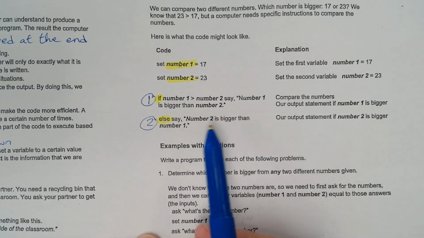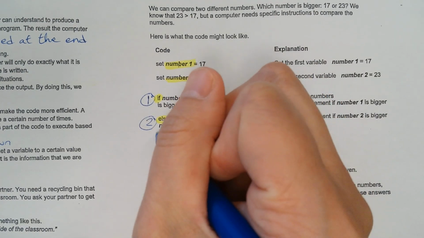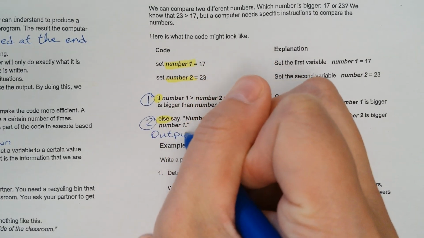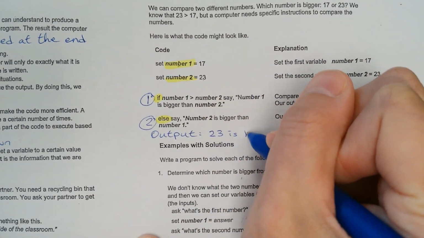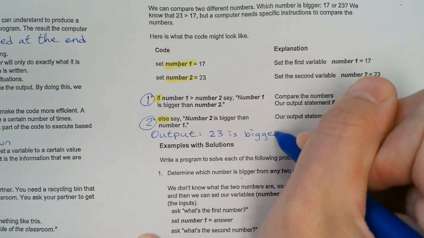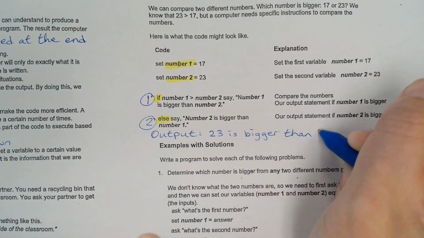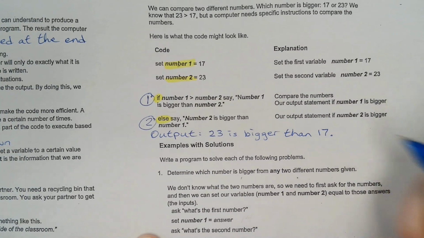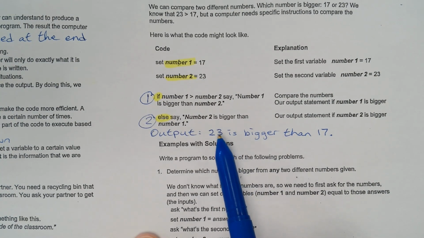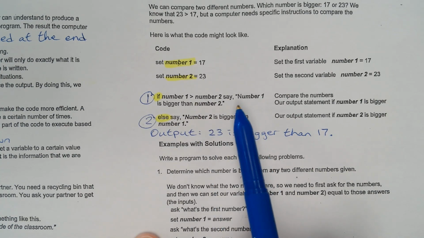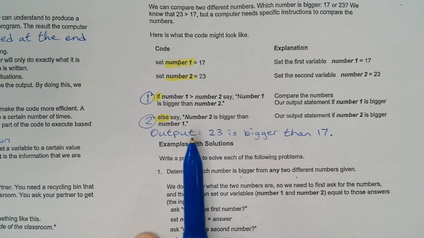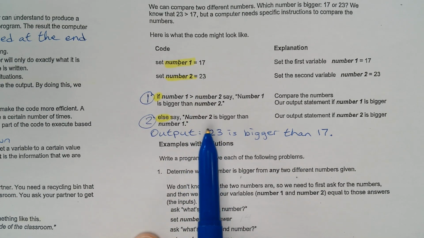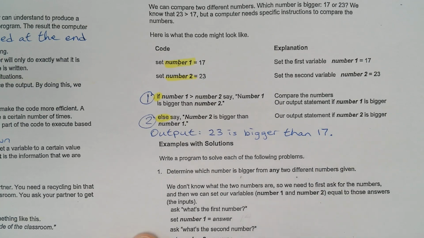Anyone? Okay, so my output is going to be 23 is bigger than 17. Period. Okay? And again, that's because number 1 and number 2, those are just my variables. I gave them a value. So when my output comes, my value is going to replace my variable.